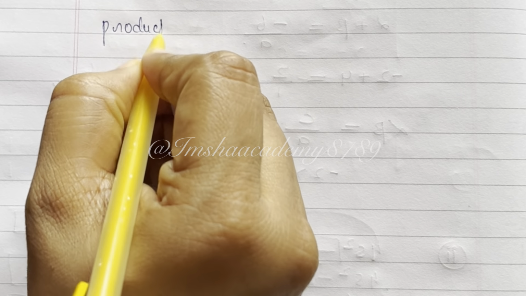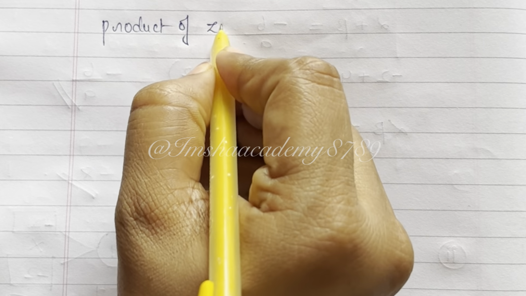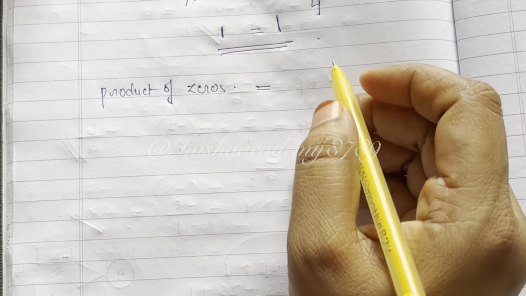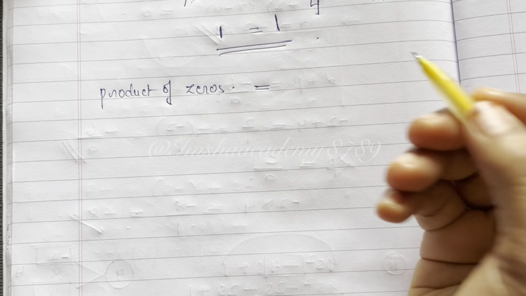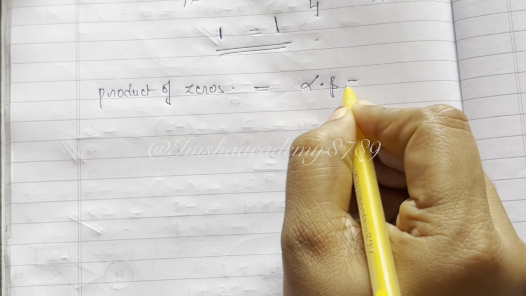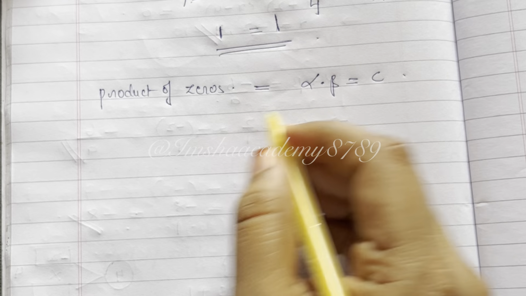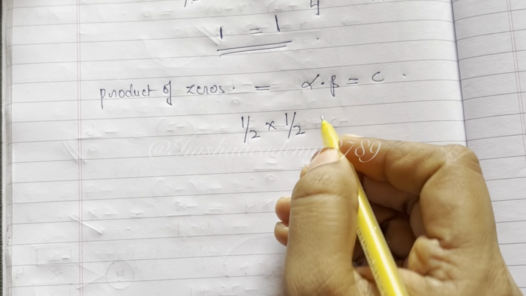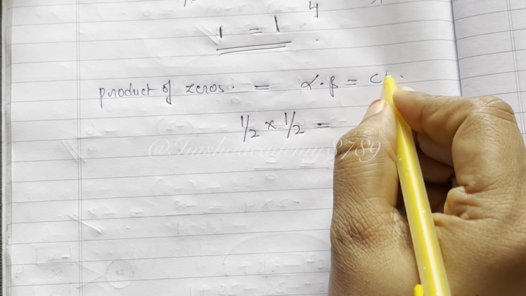Similarly, we need to find the product of zeros. What is the formula for finding the product of zeros? It is the constant term divided by the coefficient of x square. That is alpha into beta is equal to c by a. Alpha is 1 by 2, into beta which is 1 by 2, half into half. That is equal to c by a.